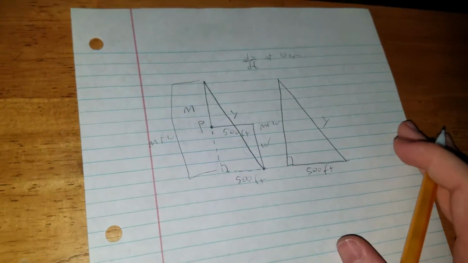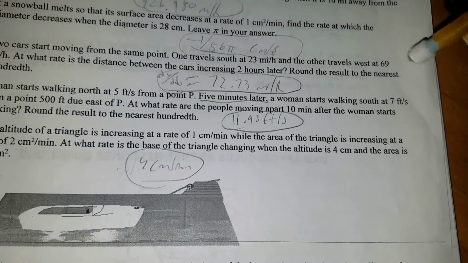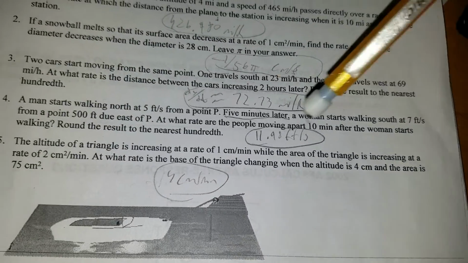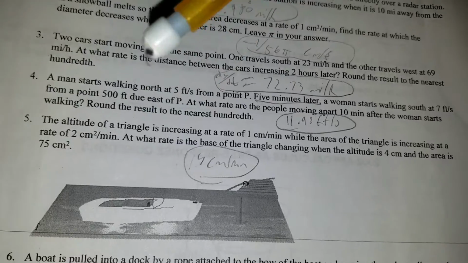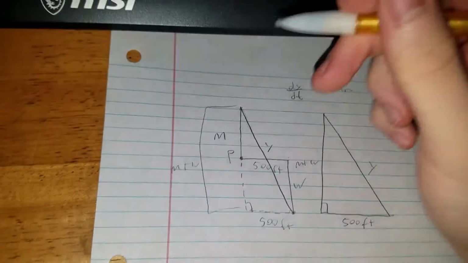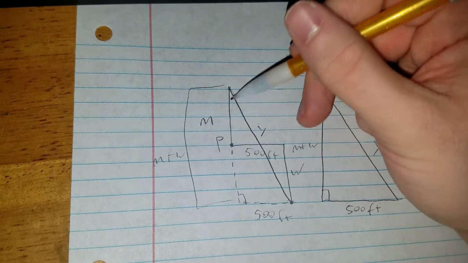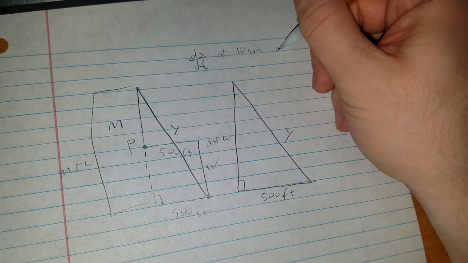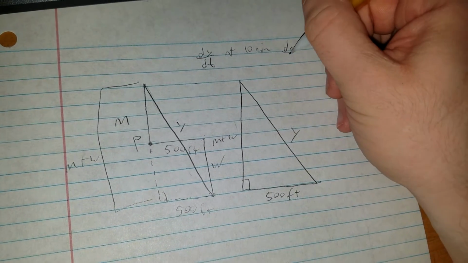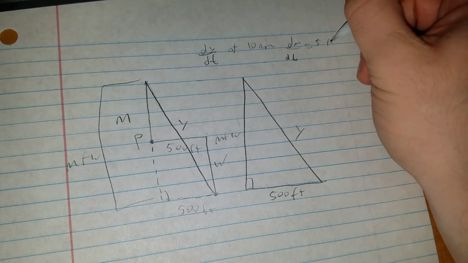Let's look at what else the problem gives us. The man starts walking north at 5 feet per second. So the rate at which M is increasing, dm over dt, is 5 feet per second.